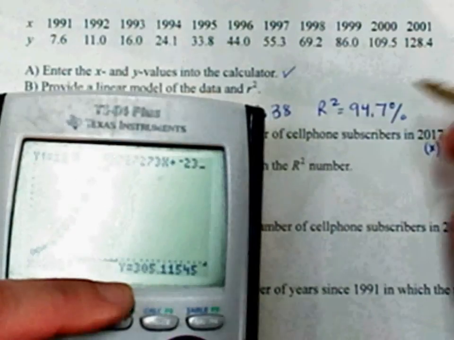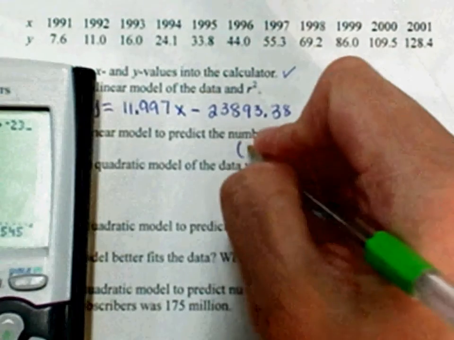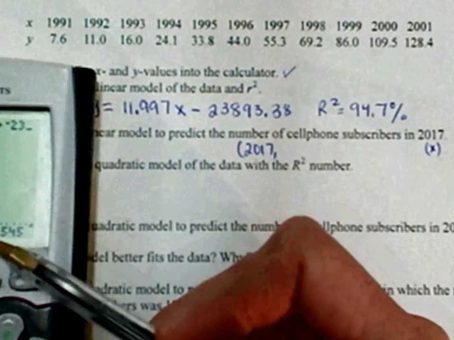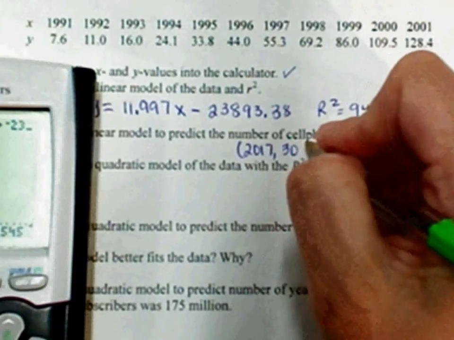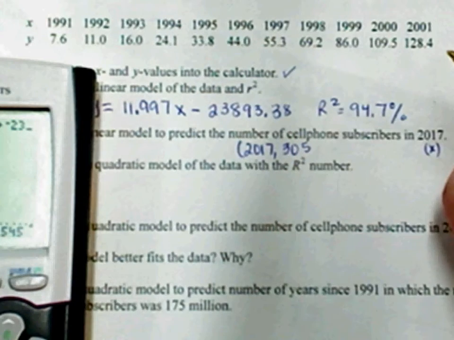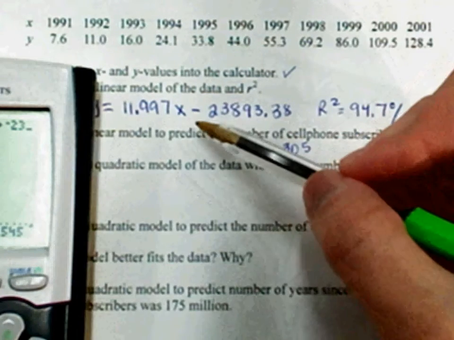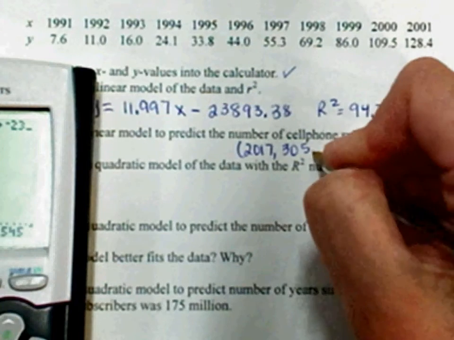In 2017, let me write it right here, you are going to have 300, why does that not look right? Let me check. Okay, that looks fine. 0.11, okay, subscribers.